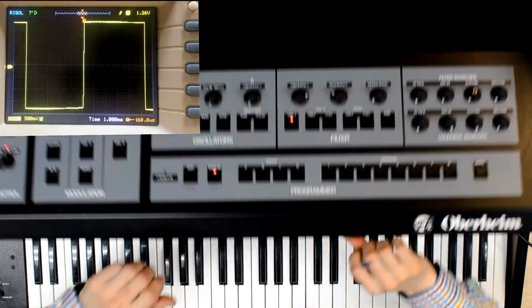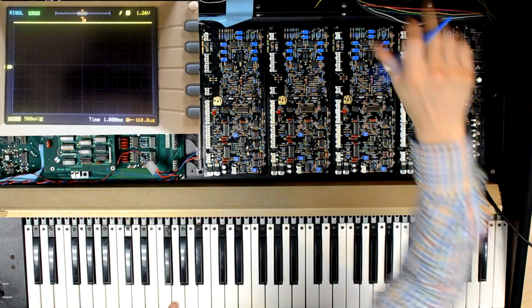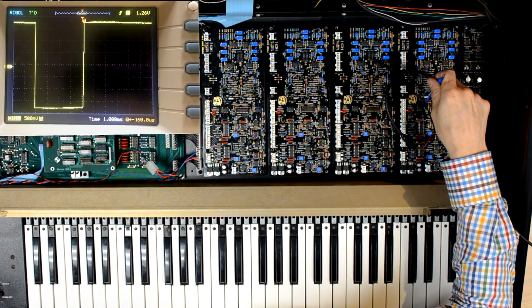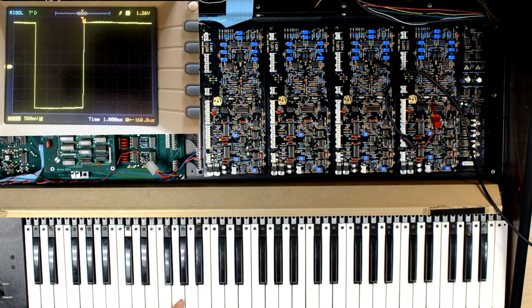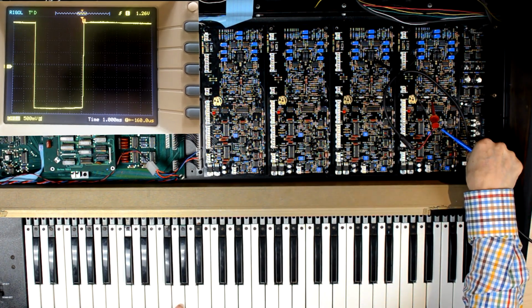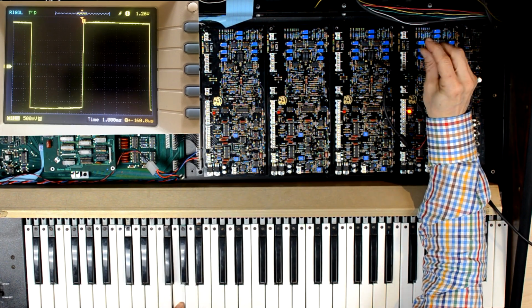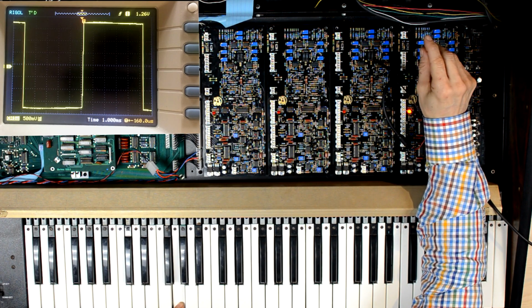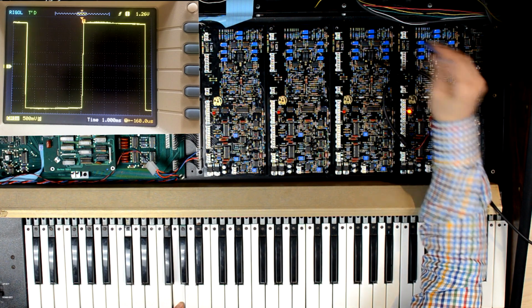Okay, now what I'm going to do is turn on oscillator 2, and I'm going to go backwards. And this time, we're going to monitor the right side pin of R77, which is the pulse output of oscillator 2. And here we go. Hollow, fuzzy, hollow, hollow. Okay.